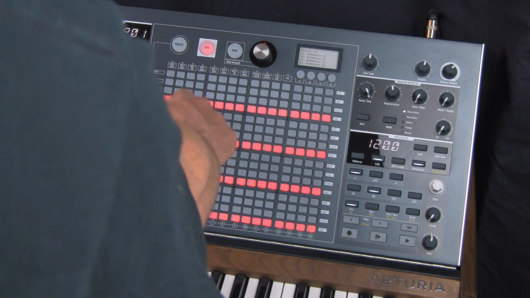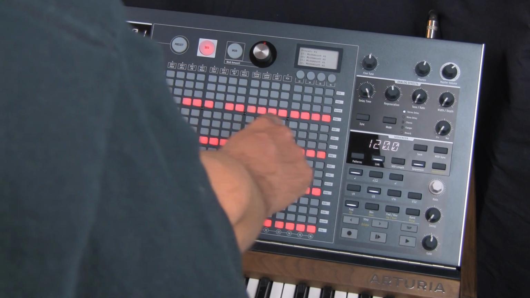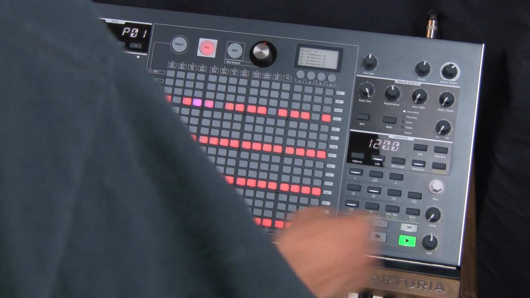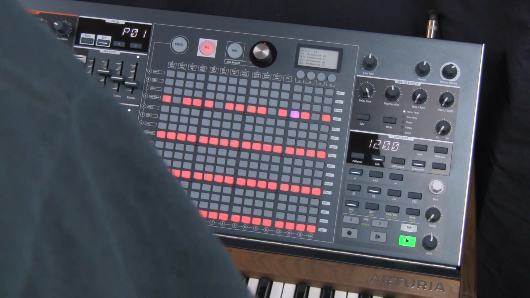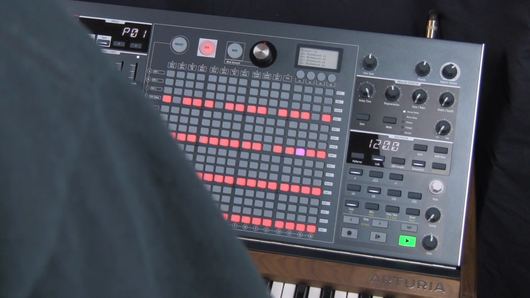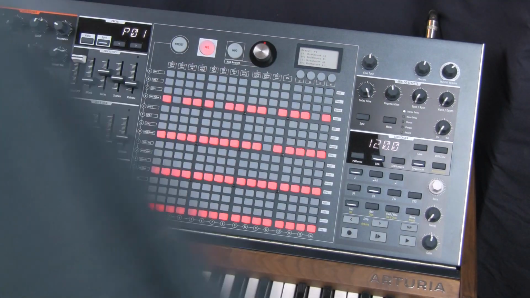Keep in mind that you can take steps out if you want by pressing the step button. So there's that.